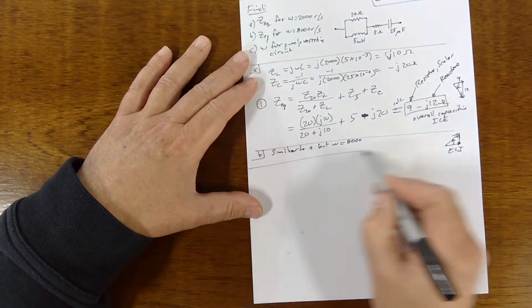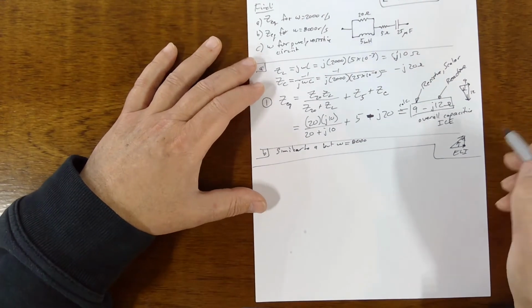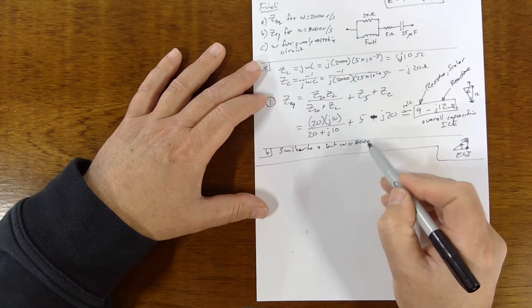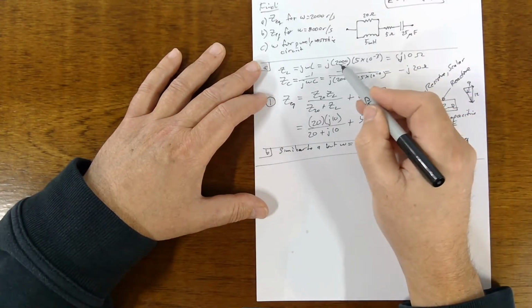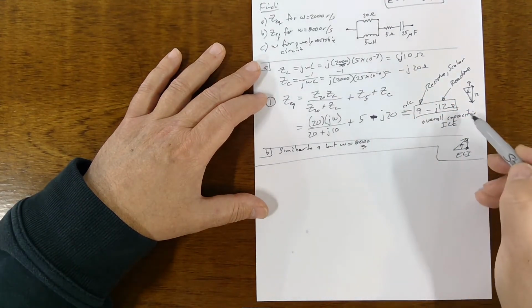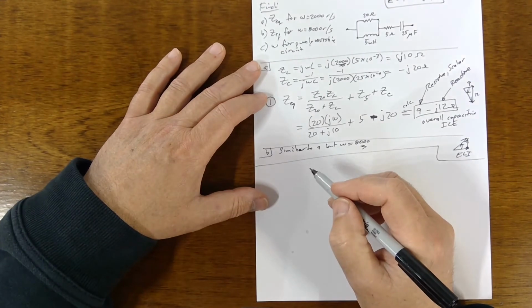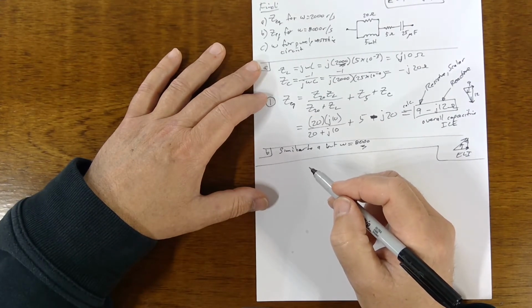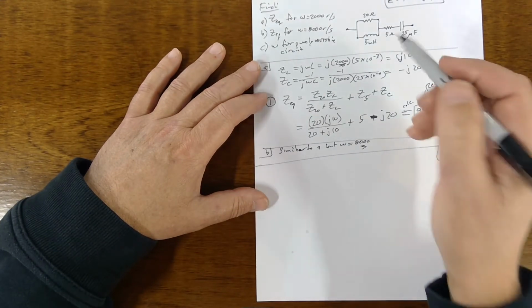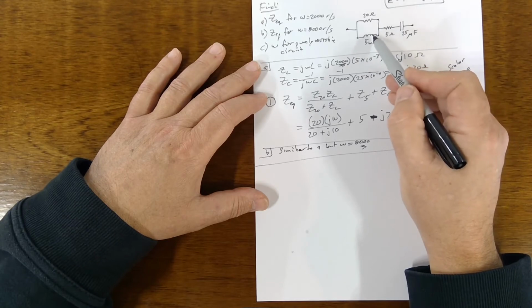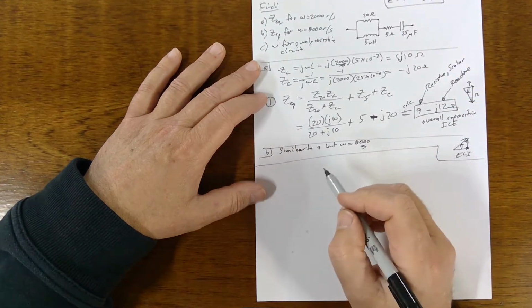But you can work that out. I'll probably ask you to do that on the homework, but it's going to be inductive. So somewhere in between 2000 and 8,000, this thing went from capacitive to inductive. And at what frequency does it become purely resistive? At what frequency does the impedance of the cap cancel the impedance of the inductor in here, right?